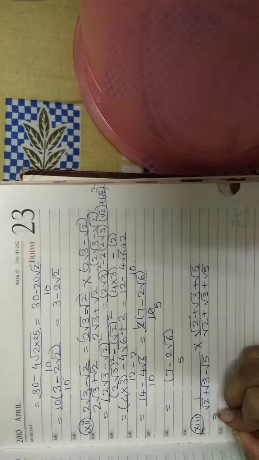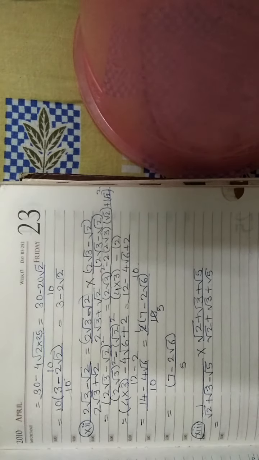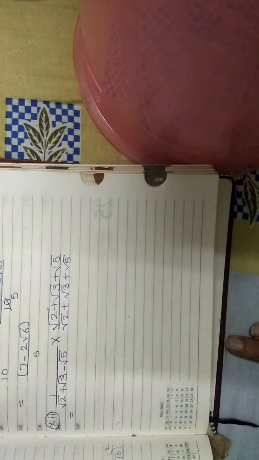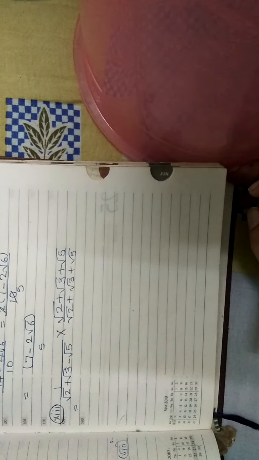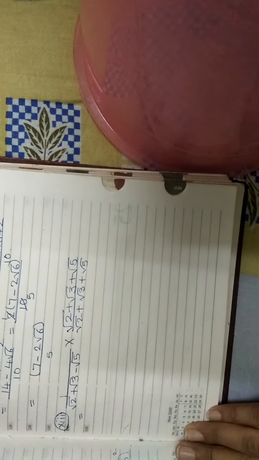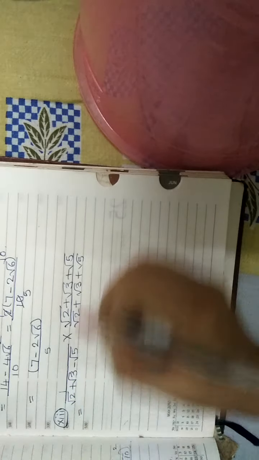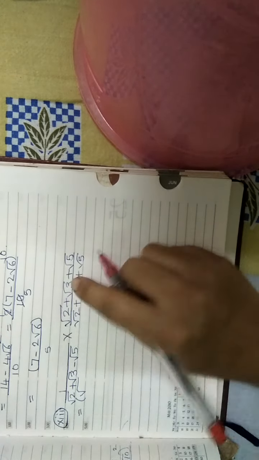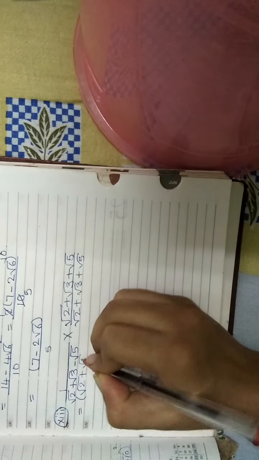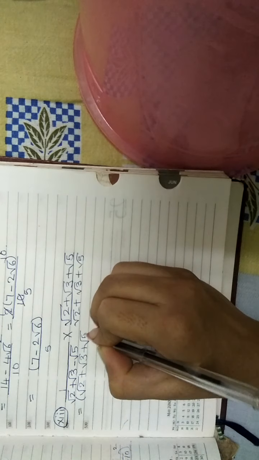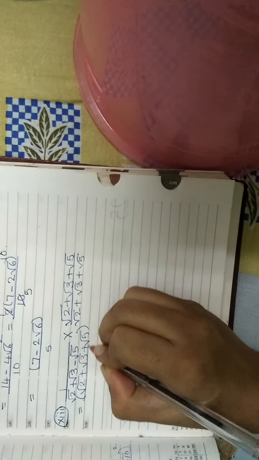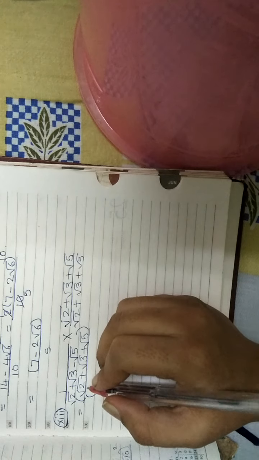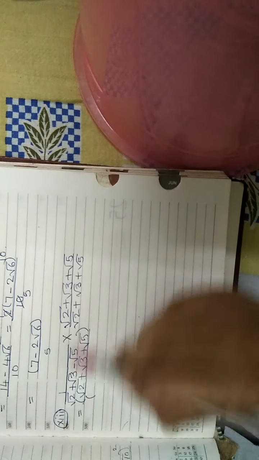Next, we are going to solve the multiplication first. Anything multiplied by 1 is the same, that is root 2 plus root 3 plus root 5. Divide this by the same bracket.